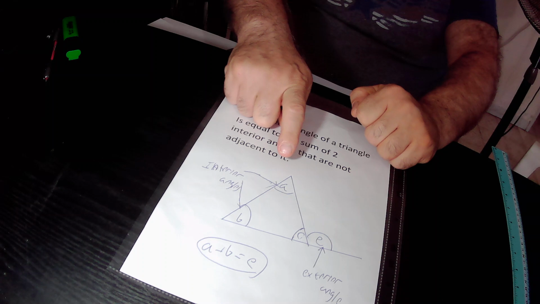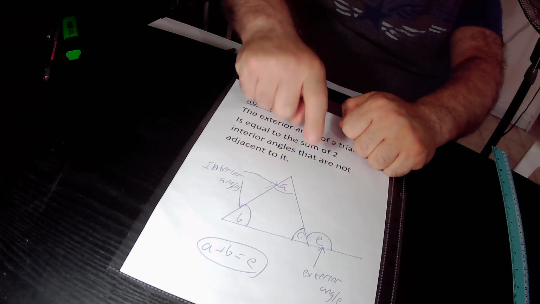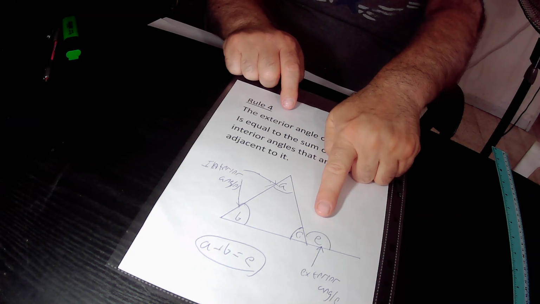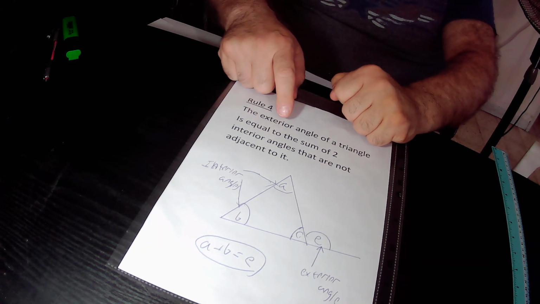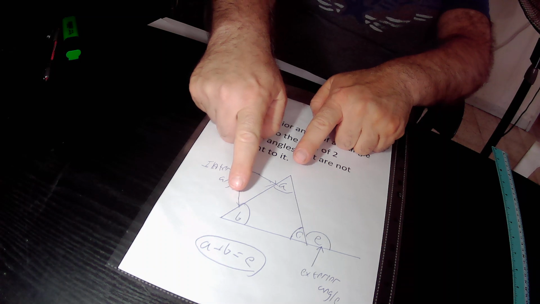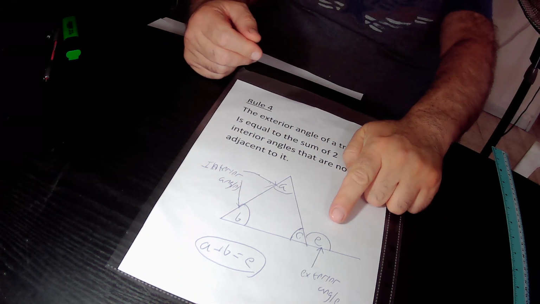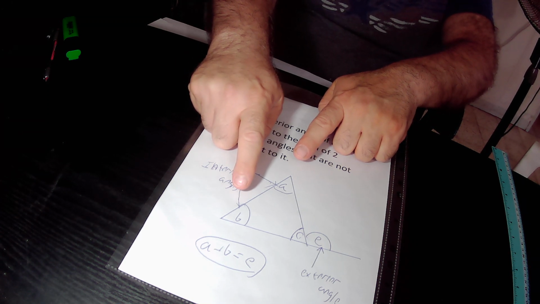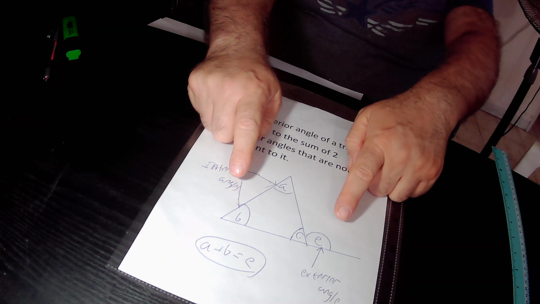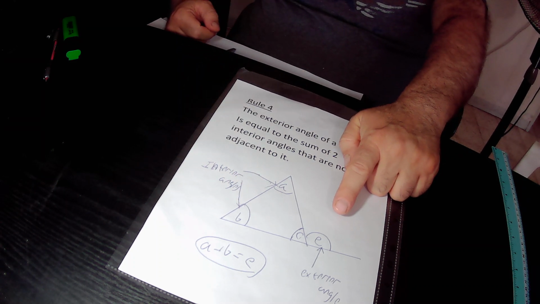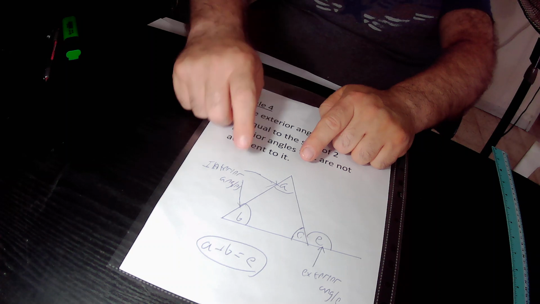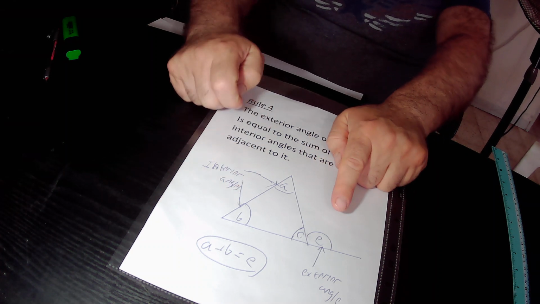So here we have three interior angles of this triangle, A, B, and C. This is angle C, that is an interior angle that is adjacent to angle E. And the two other angles that are not adjacent to angle E are A and B. According to rule 4, angle E equals A plus B, because A and B are the two interior angles that are not adjacent to angle E. So in conclusion, the size of this exterior angle E is equal to A plus B, that is the sum of the two interior angles that are not adjacent to this angle E.